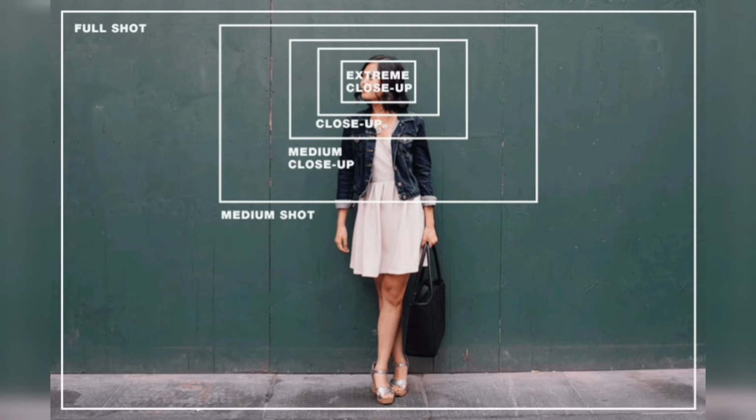Angles. Angles are very important. You always want to have a wide shot. You always want to have a mid shot and a close-up shot, or sometimes extreme close-up shots. You want to have more things to cut to when you're in post. The more you have to cut to, the better.